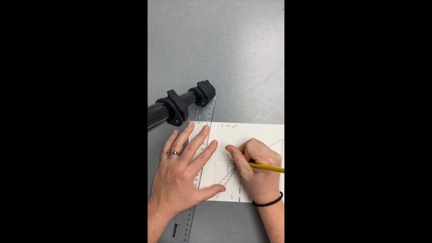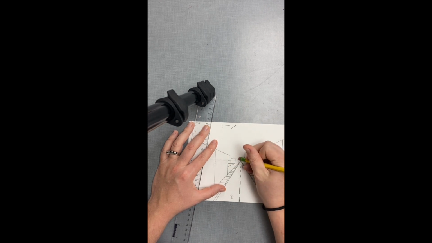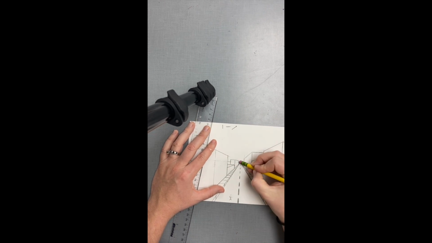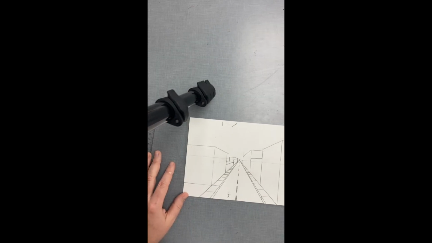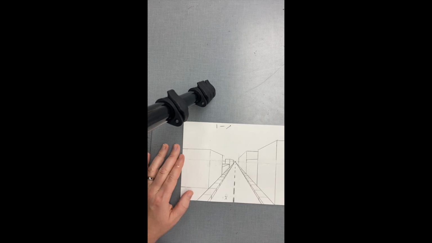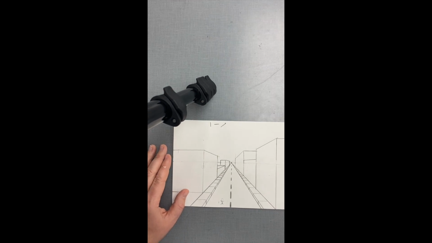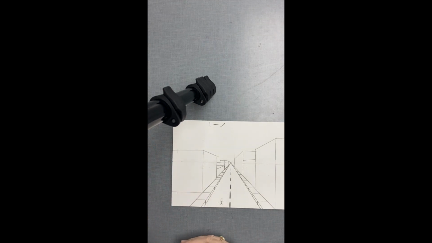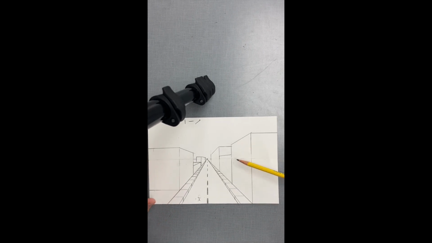Okay, so I've got those buildings all drawn. I'm going to erase out my horizon line. Okay, so I've got 6 buildings here, different sizes. It's working out fine. Now what I'm going to do is add on details. Okay, so let's start with doors. So to draw doors, let me zoom in just a little bit here. Basically, we're drawing miniature buildings.